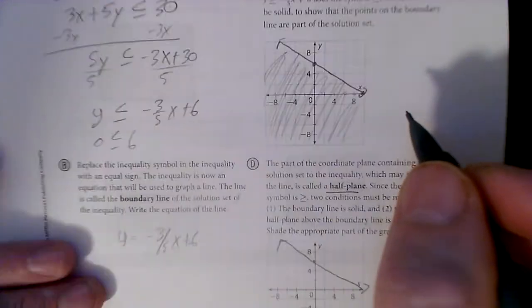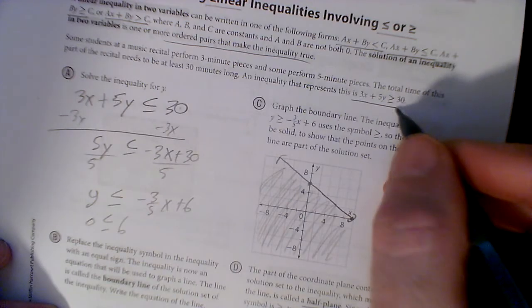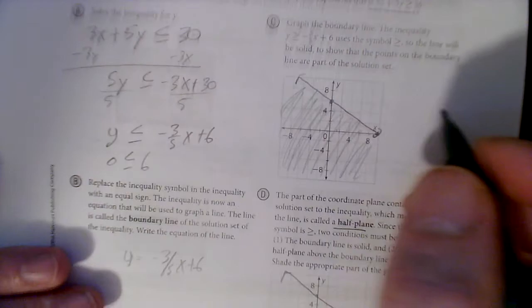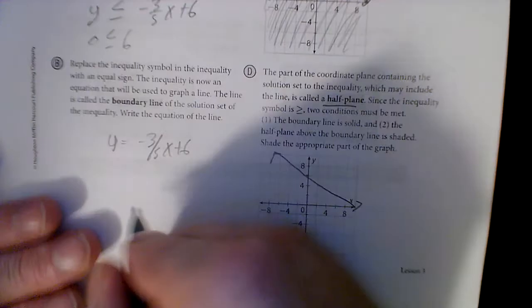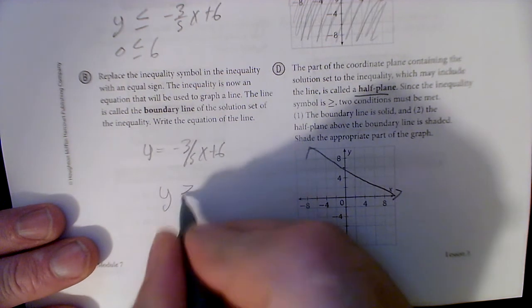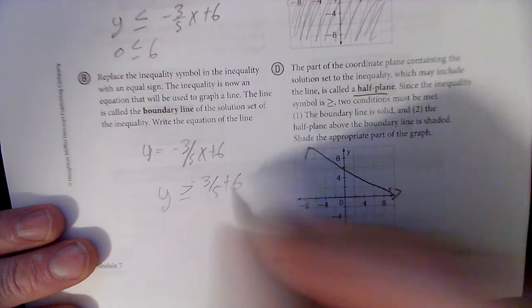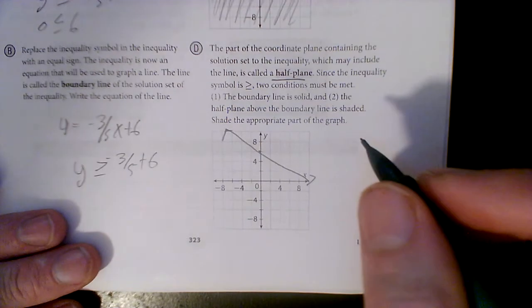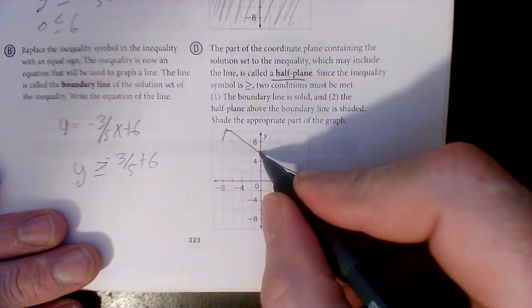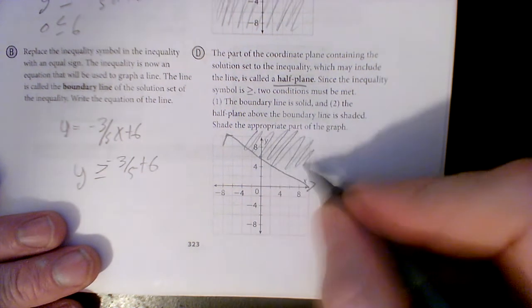Since the inequality is greater than, was it greater than? It did say greater than. Oh, you know what I did? I graphed less than. So let's go ahead and graph greater than. This says must be at least. What if I said y is greater than or equal to negative 3/5 x plus 6? Now, this is a little bit off the beaten path, but greater than, if I put my pencil on this line, would be every y above this line. So it would be everything on this part.